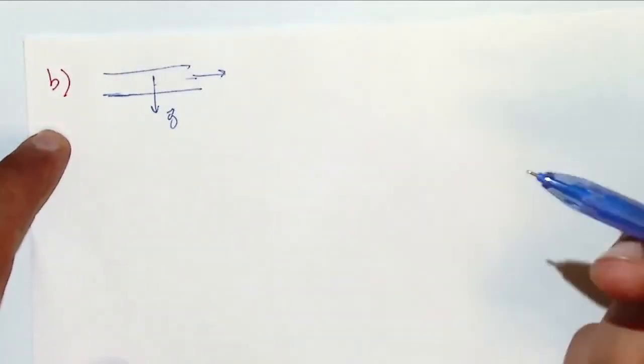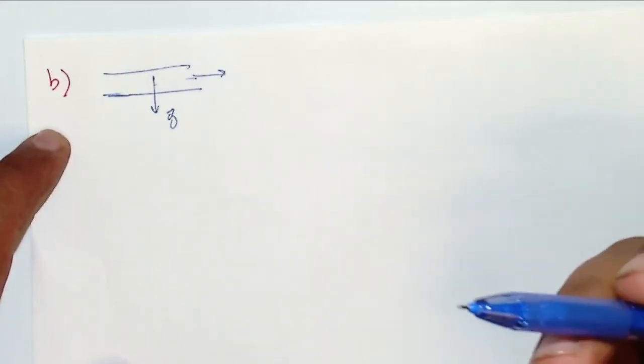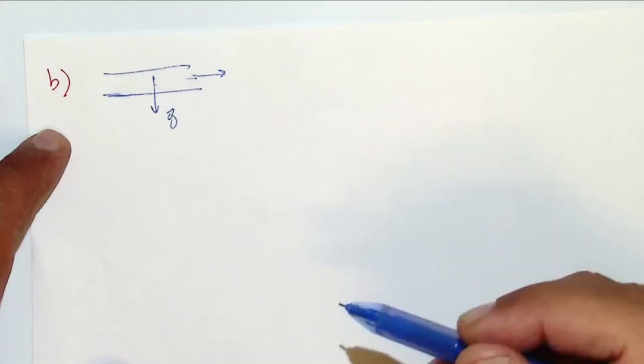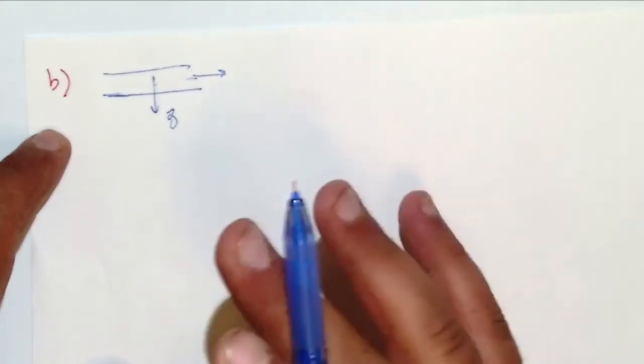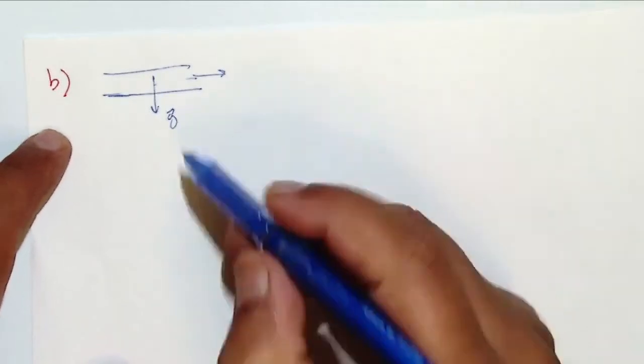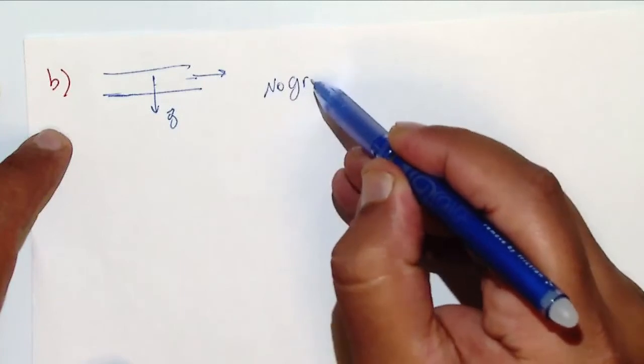But in this part, it asks you if the artery is laying down. Not laying down, it means that it's horizontal, right? So you don't have any gravitational effect. So no gravitational effect.